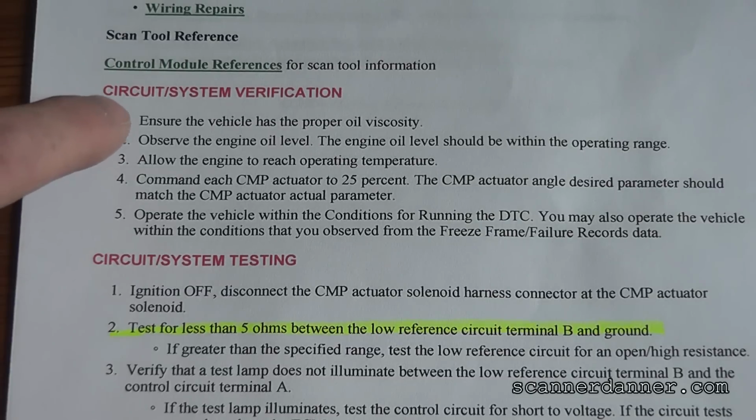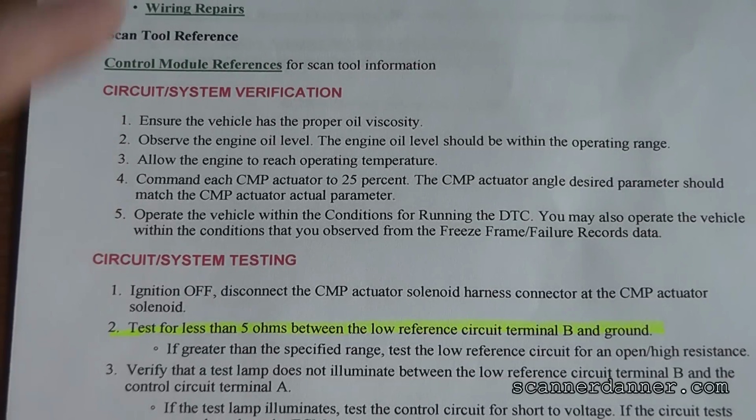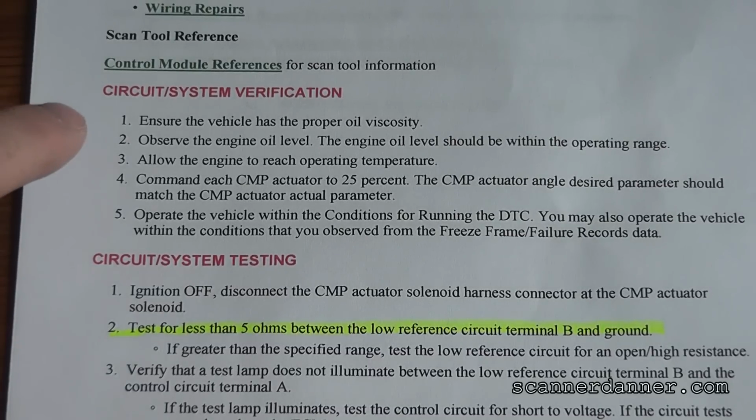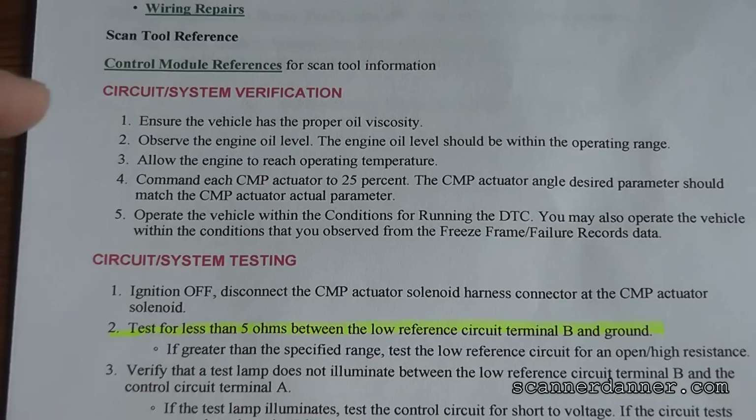There's some other stuff about checking oil level and things like that. Of course, we want to do that on any VTEC or variable valve timing system. But again, this code that's being set is associated with the solenoid. So, we want to do these system verification procedures as a preliminary really to any diagnosis on these systems, but we're focused on the solenoid.